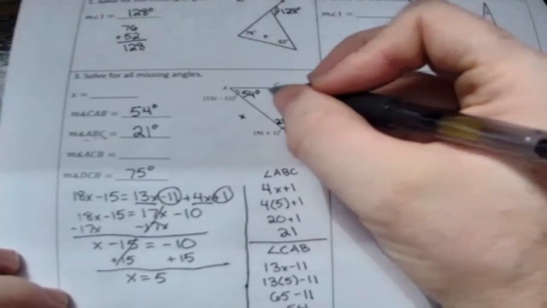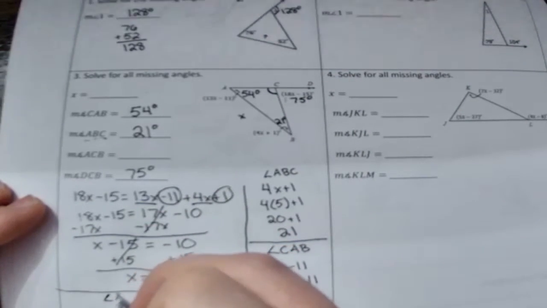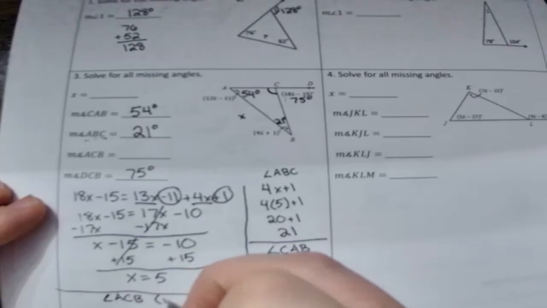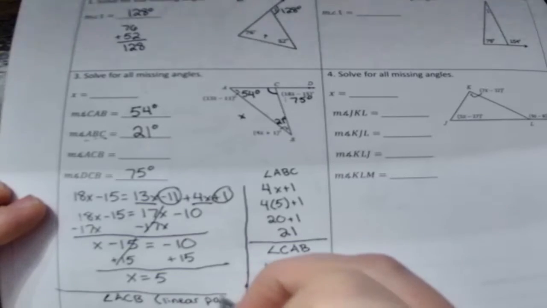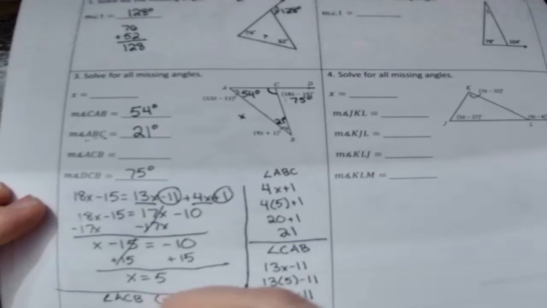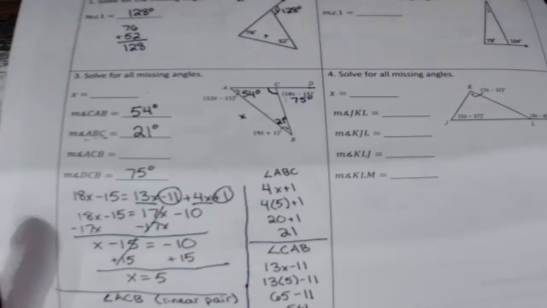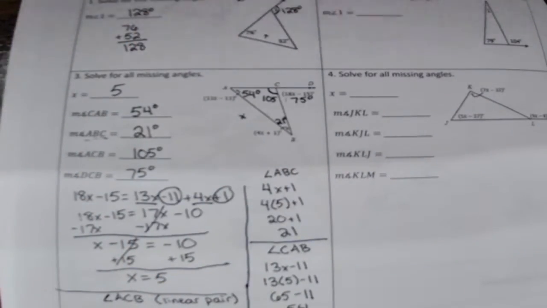Now we have one last one to find. The last one we have to find is ACB. You'll notice that that is inside here. So how I'm going to find it is by noticing that angle ACB forms a linear pair. And since I know that this angle is 75 and the full thing has to equal 180, I'm going to do 180 minus 75. And that is going to get me 105 degrees. So this angle right here is 105. So that is how you find x and all the angles for this problem.